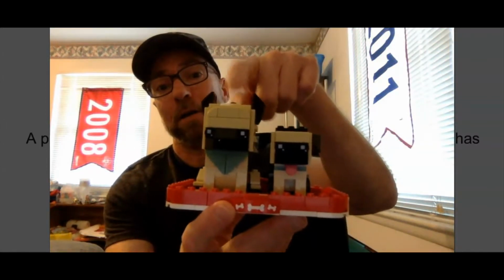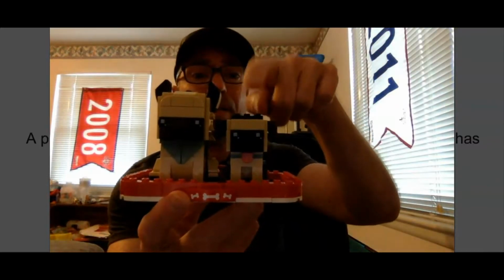Today, I am joined by my latest Lego collection. Here you are going to see two Lego dogs. We have the big dog and the little dog. I'm going to give you some attributes of my Lego dogs.